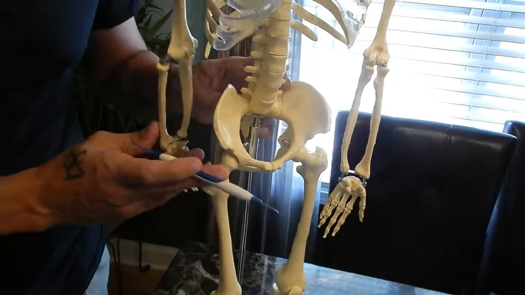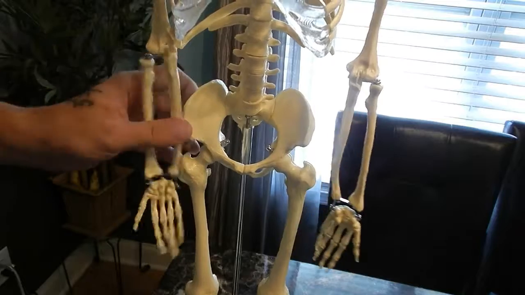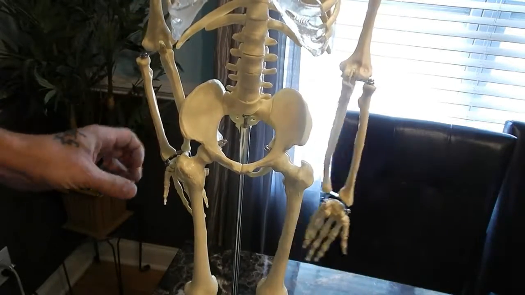Now, if we go back to the femur, let me double check my camera angle here. There we are. We'll just move your hand back here, and you can grab that one right there. You won't do it. All right.